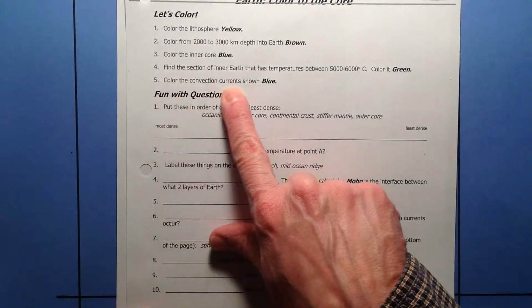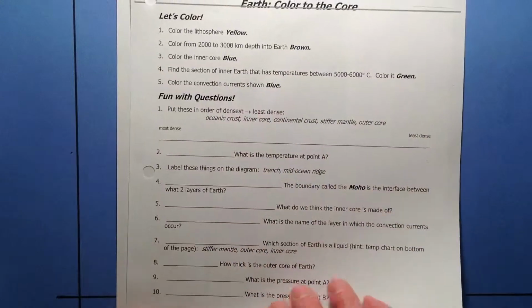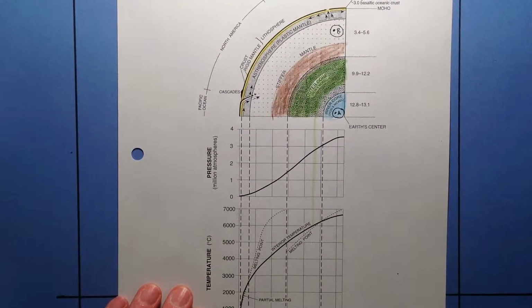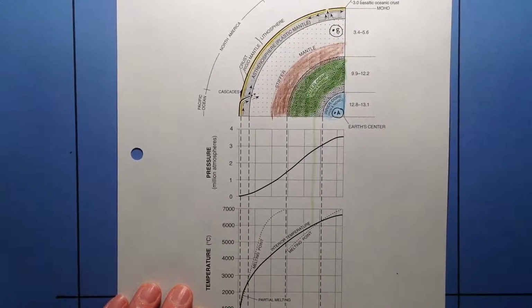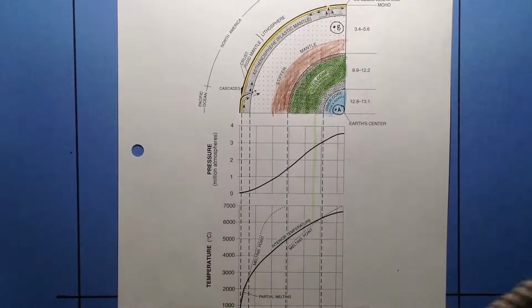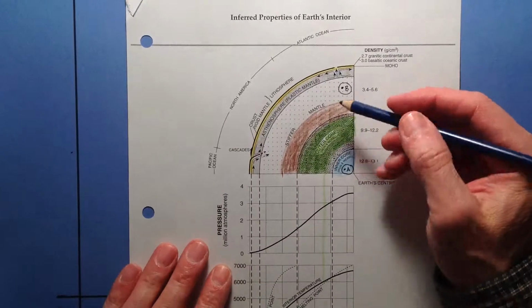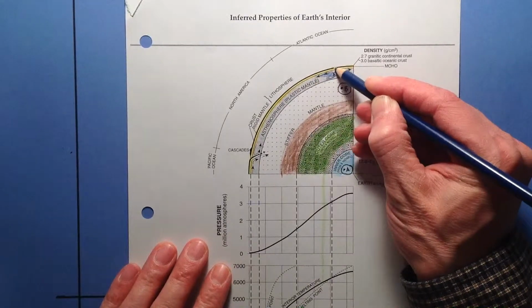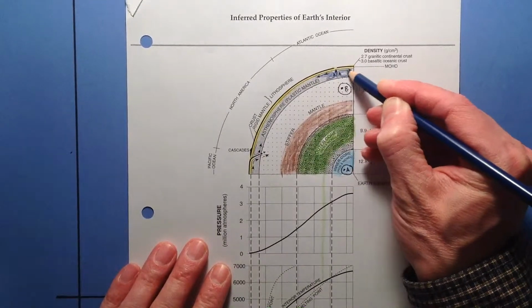And 5, color the convection currents shown blue. So the ones that are shown, you want to color them blue. Again, I'm going back to blue. Do I have a darker blue here? Darker blue. So the convection currents are here. These arrows show the convection. Just color over them. I want people to see what they are, know what convection currents are.